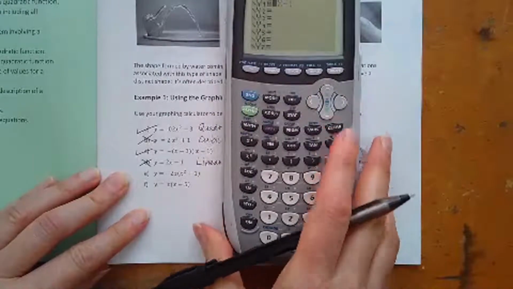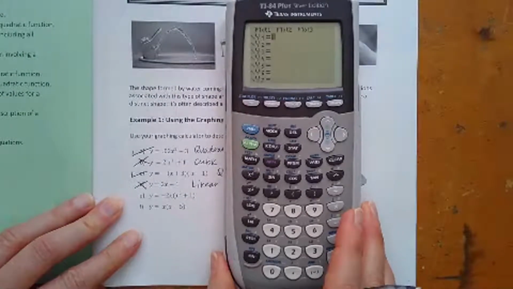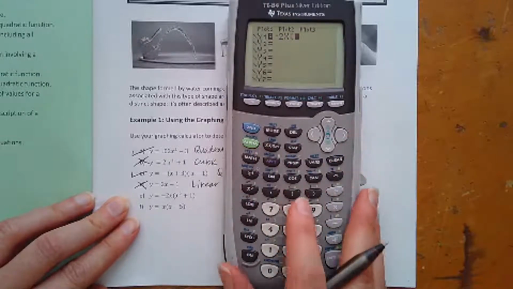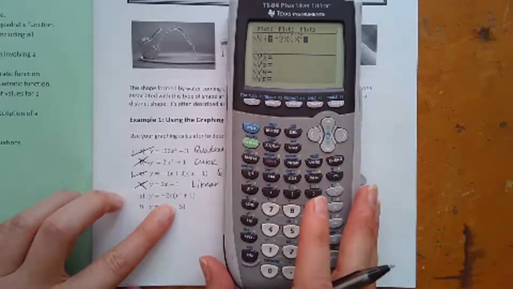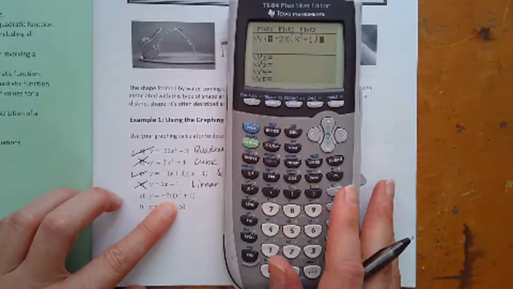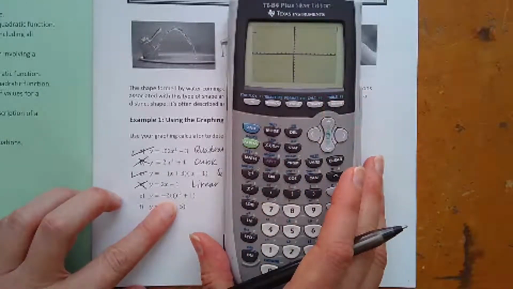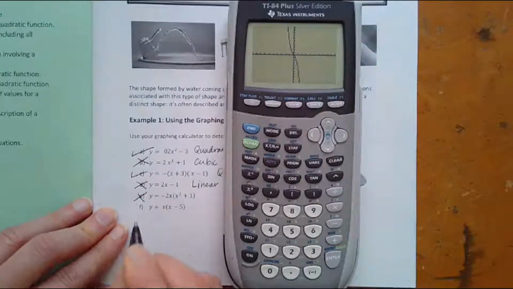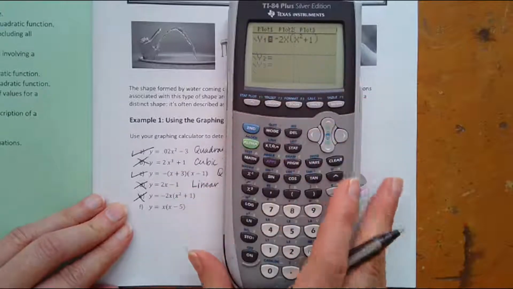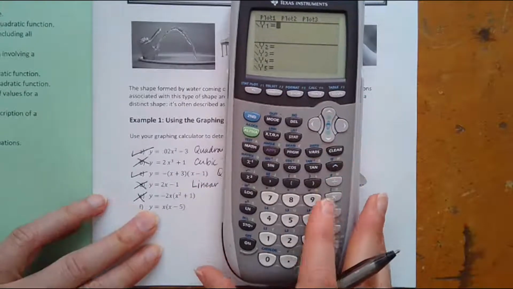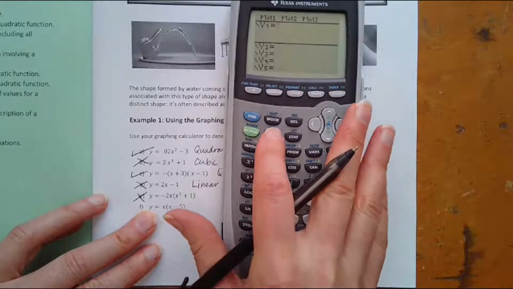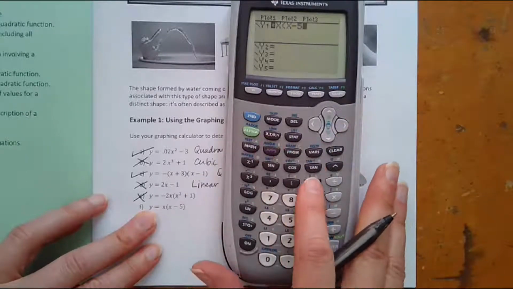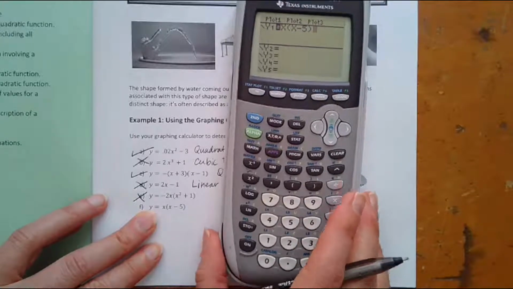Go to your y equals, clear it out. And I'm going to get negative 2x bracket x squared plus 1 close bracket, graph. And again, that funny snaky thing, that's not quadratic. It's another cubic. And the last one, clear, x bracket x subtract 5 close bracket. Take a look.